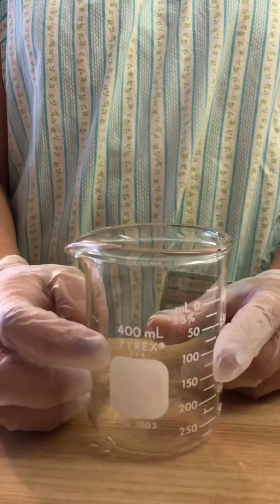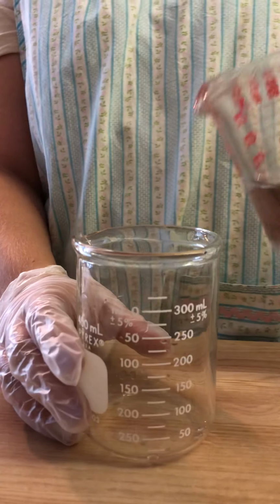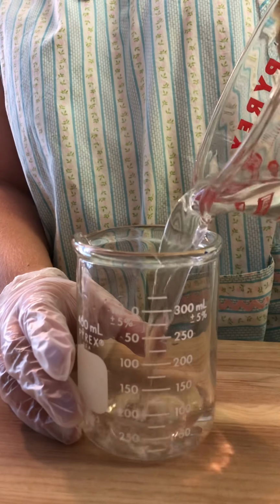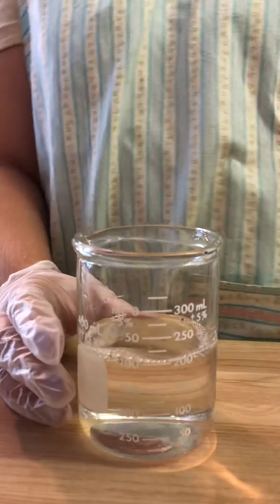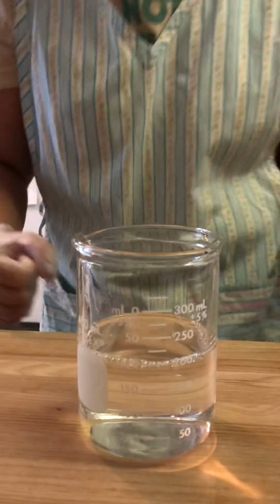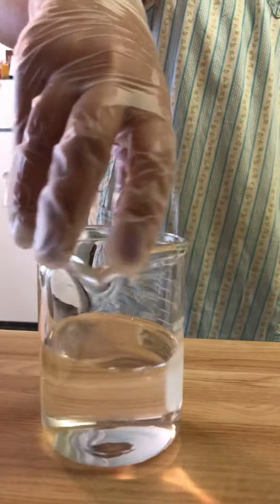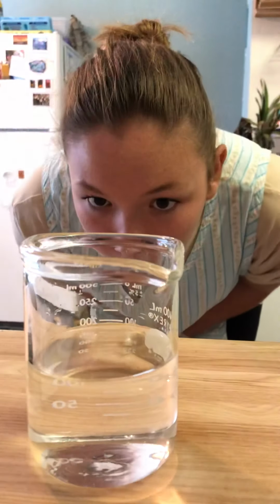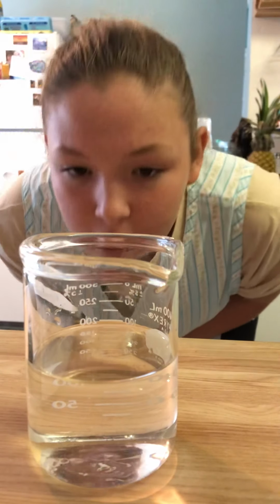Now that we have the mass, we can find the volume. So we are going to be using a 400 milliliter Pyrex beaker. Pour the liquid into the beaker. We have to make sure the liquid's settled before we try and read how many milliliters are in the container. Waiting for it to settle. It should be 200, I pre-measured. Yes, 200 milliliters.